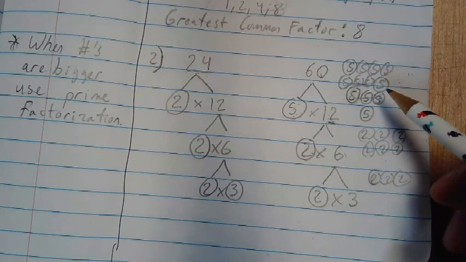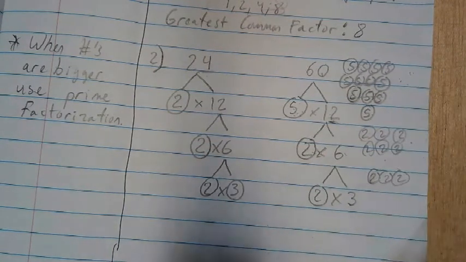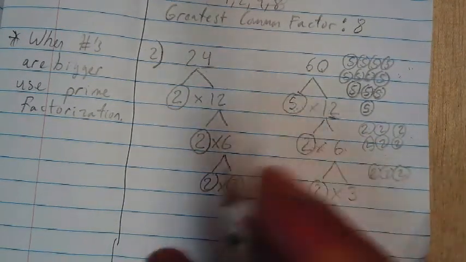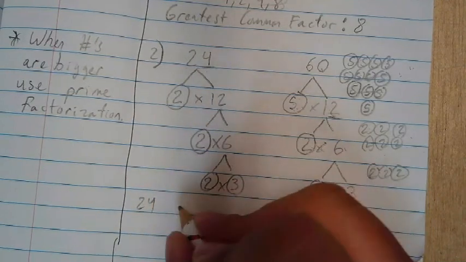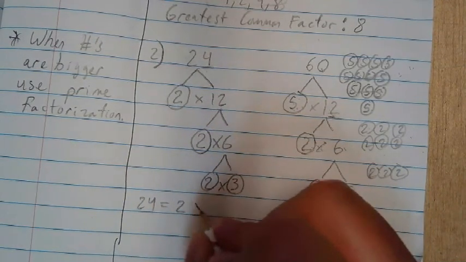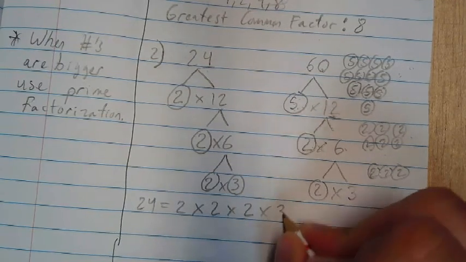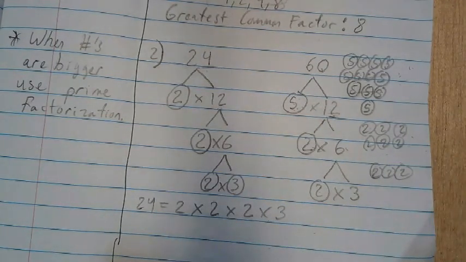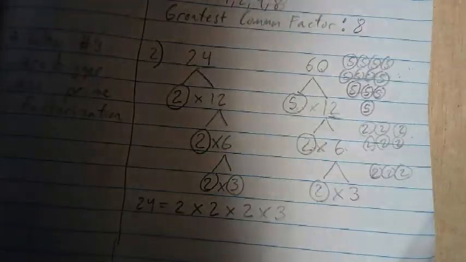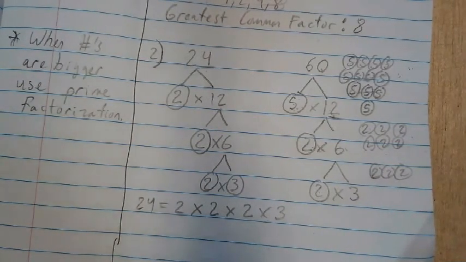All right, 12. I see that it ends in a 2. That makes it an even number. I can make groups of 2. How many groups of 2 can I make out of 12? 6. And this should look very familiar because we just did it. All right. It's an even number. I can make groups of 2. How many groups of 2 can I make out of 6? 3.